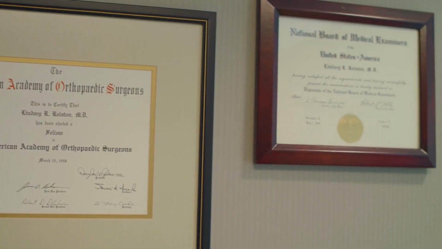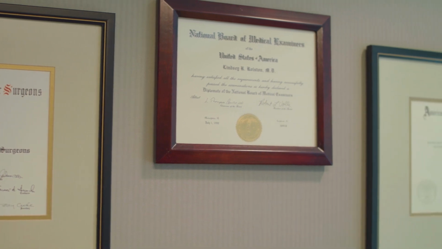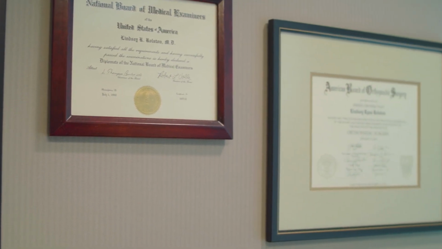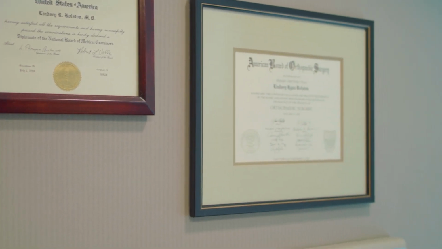Hip replacement surgery, again, has been done for the last 50 to 60 years. It is extremely successful. If there are any questions about hip replacement surgery or whether you're a candidate, please feel free to contact me at any time.